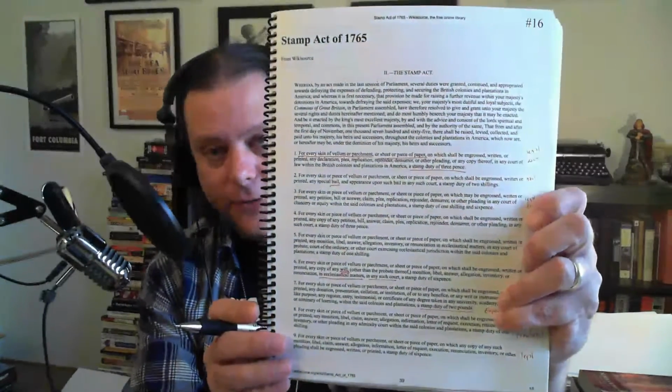So the Stamp Act was passed on March 22nd, 1765, supposed to go into effect on November 1st. So this is a copy of the Stamp Act. Not going to put it on the screen for you, but it's really interesting to read because it's so comprehensive.